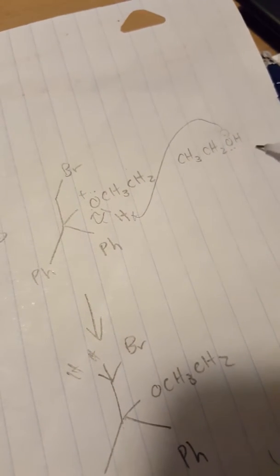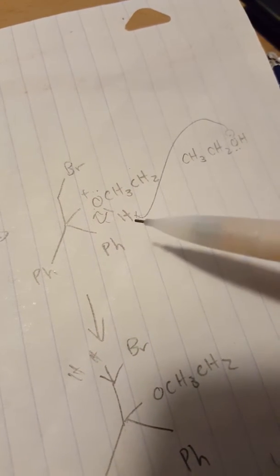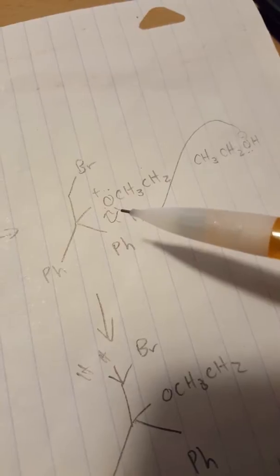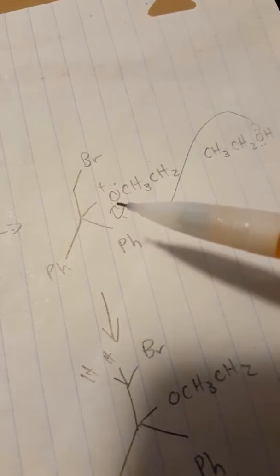From here, the nucleophile will come in again to deprotonate this hydrogen due to the positive charge on this oxygen. So the lone pairs come in and attack this hydrogen, and then the single bond breaks and goes onto this oxygen. And then after that, you end up with something like this.